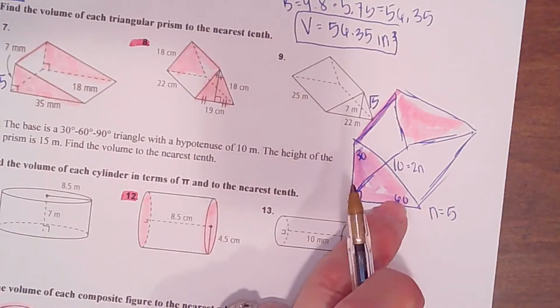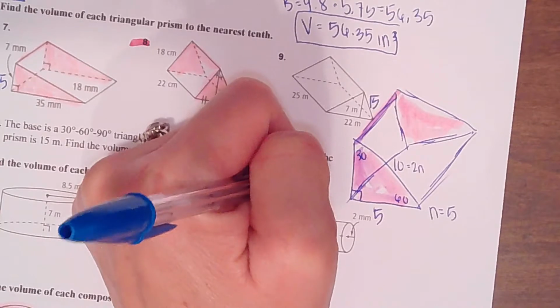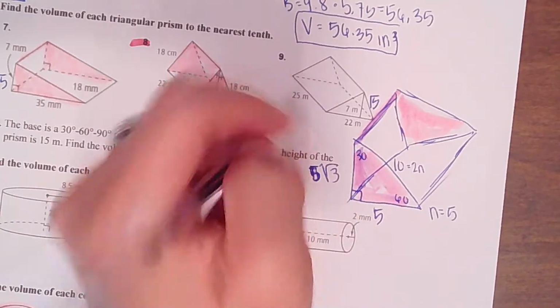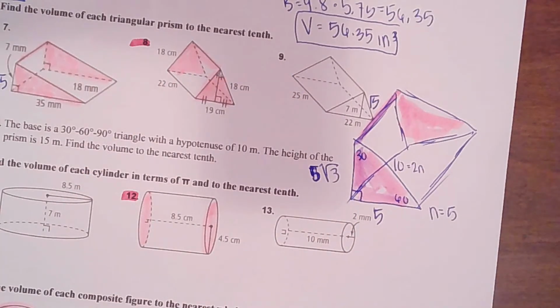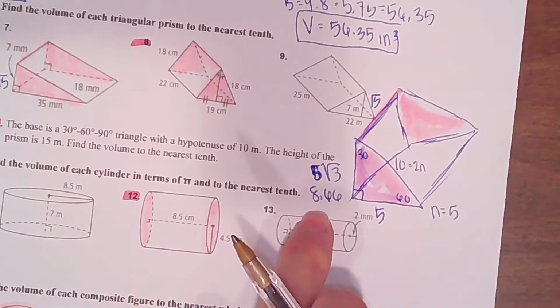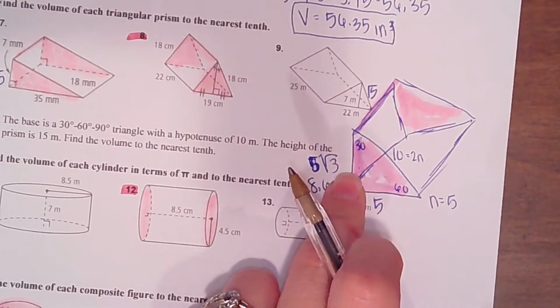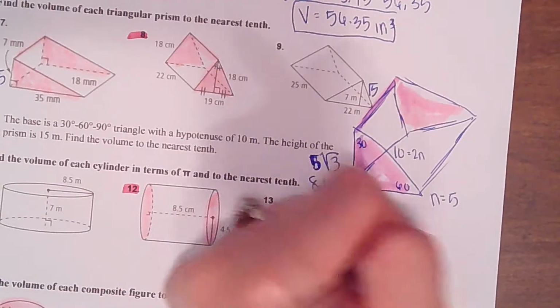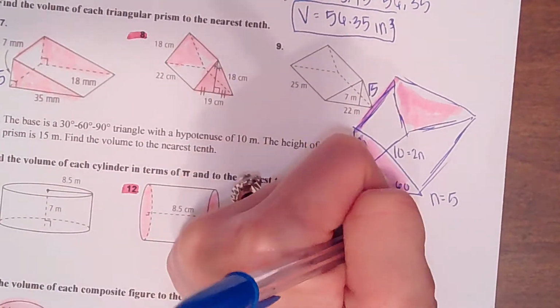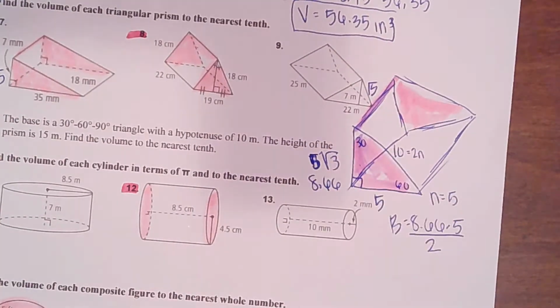And if n is equal to 5, then this would be 5 rad 3. But just to work with decimals, we're not going to leave it as a rad right now. So 5 rad 3 equals about 8.66. So to find our big B, we're taking the base and the height of the triangle. So big B is going to be 8.66 times 5, all divided by 2.